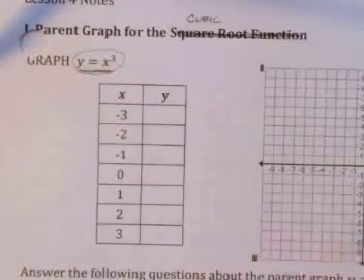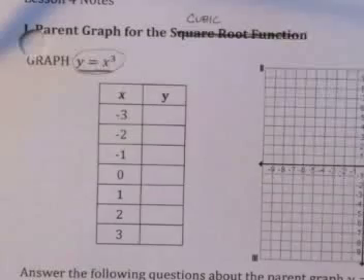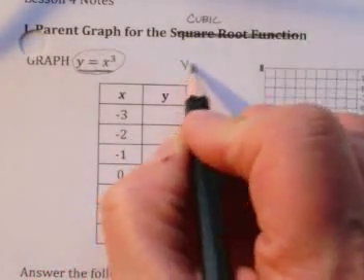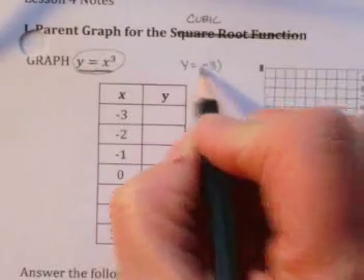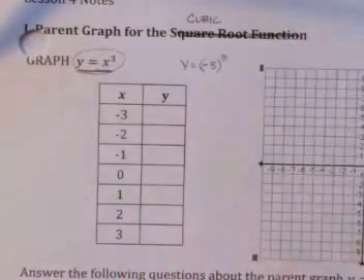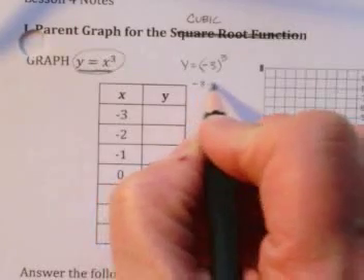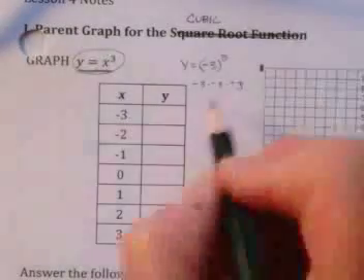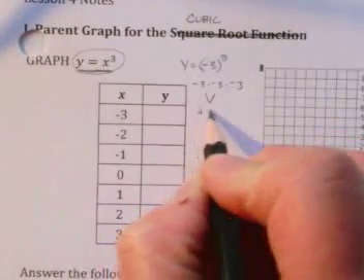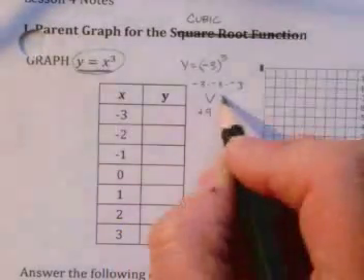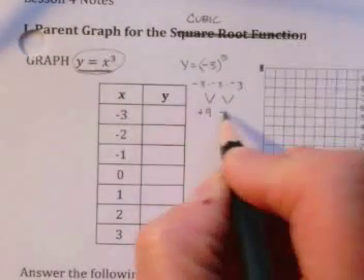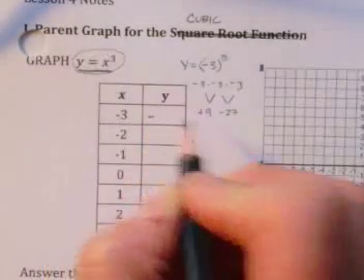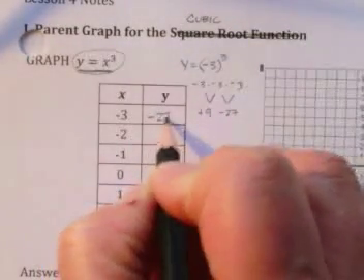Here's what my cubic function looks like in an equation. Y is equal to x to the third. And so if I put in -3 and I cube it, that means to take -3 times -3 times -3. And if you notice, -3 times -3 is +9. And then when I multiply again by -3, I get -27. So my y value when x is -3 is -27.